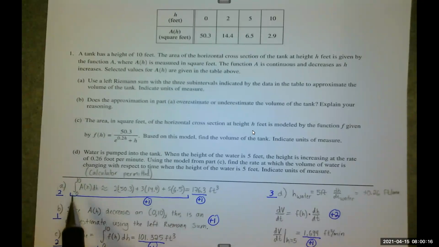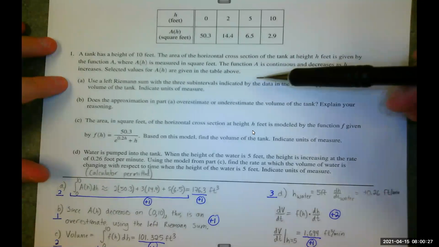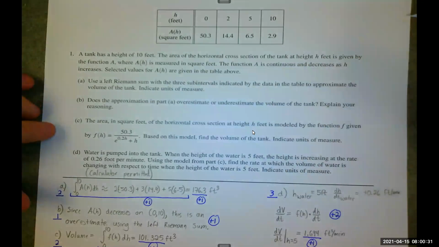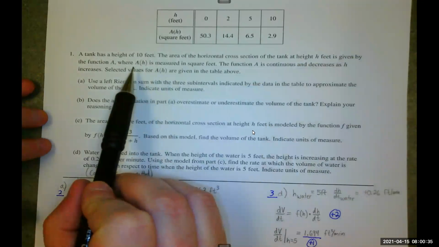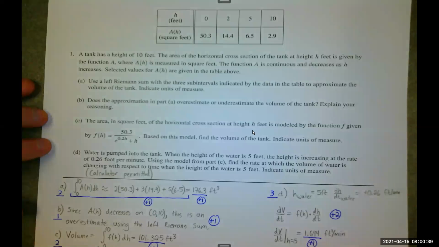Make sure we pay attention to the details. The integral from 0 to 10 of A of h dh is approximately equal to this, in cubic feet. We want to use a left Riemann sum with 3 subintervals indicated by the data to approximate the volume of the tank. I knew that the volume of the tank would be the integral of the area, the horizontal cross section.